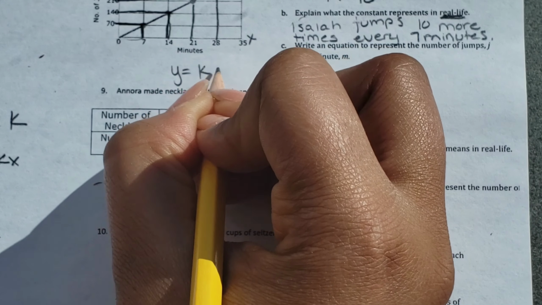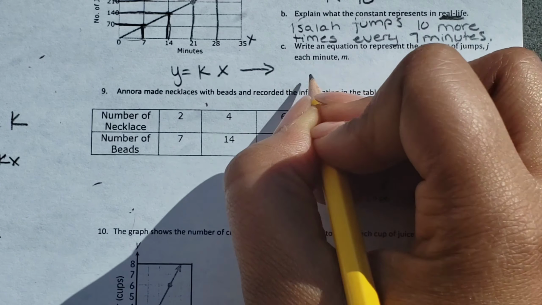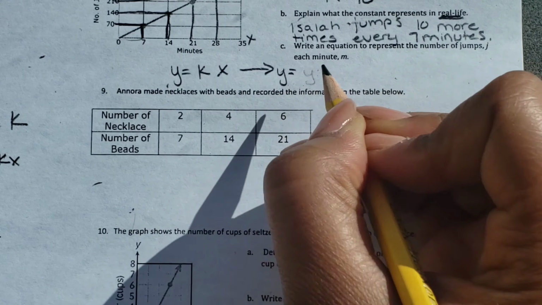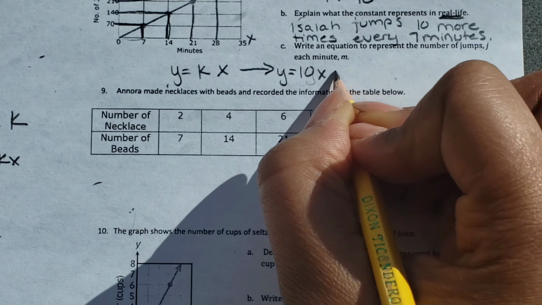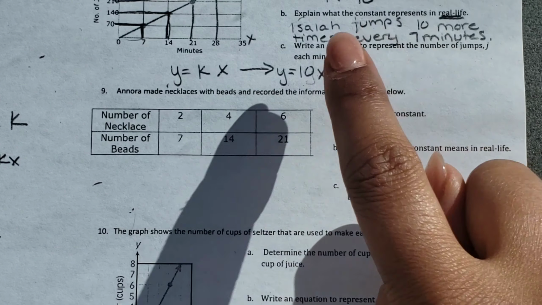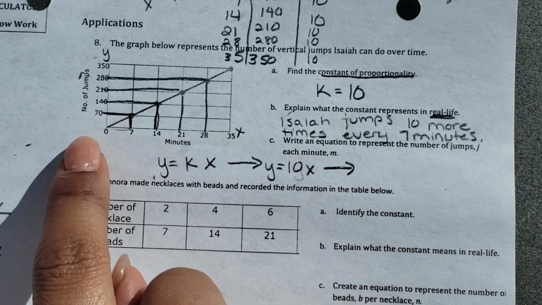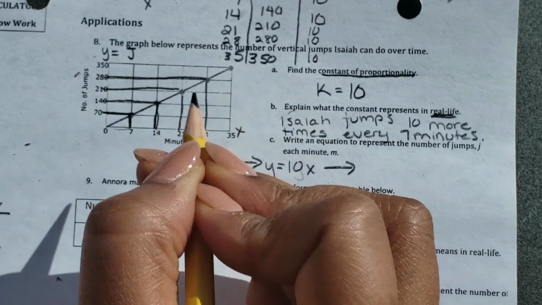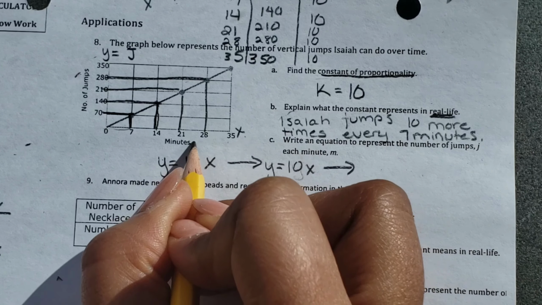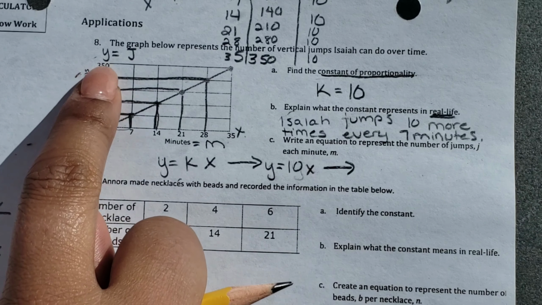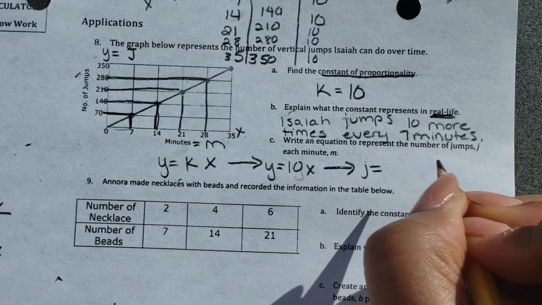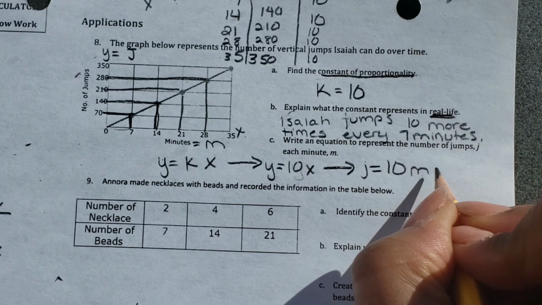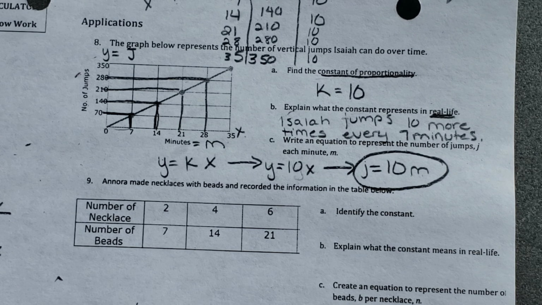So now we're writing an equation. I like to do 3 steps to this. I know my Y equals KX. That's what we always use to write an equation. Then I'm going to plug in my K, which is Y equals 10X. And then I'm going to use my J for jumps and M for minutes. As you can see, jumps was with the Y's and minutes is with the X. So now anything that's X is now an M, anything that's a Y is now a J. So instead of Y equals, it's J equals, still put in my K, 10, and then my X is now M. That's how we write that equation.